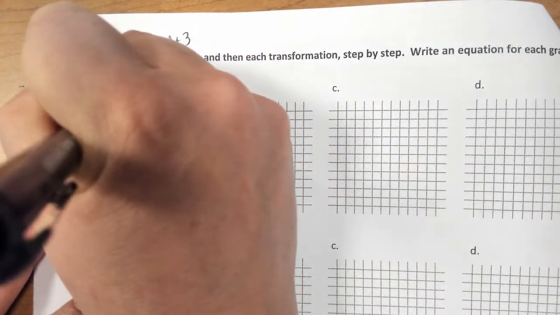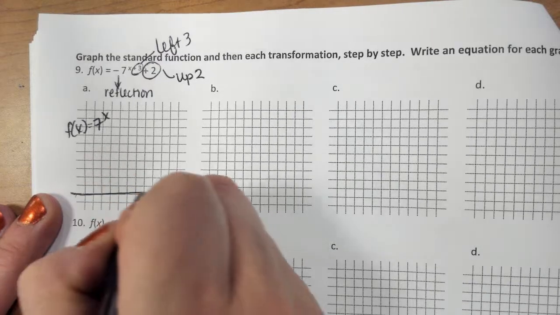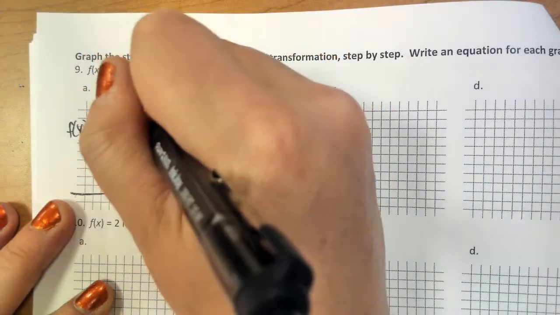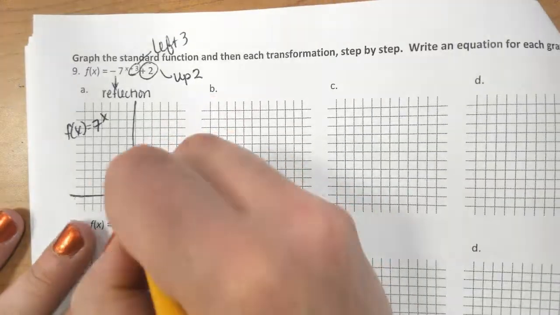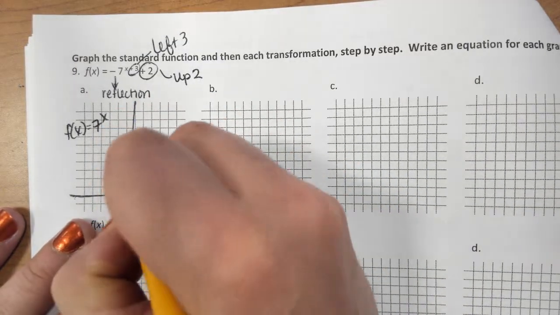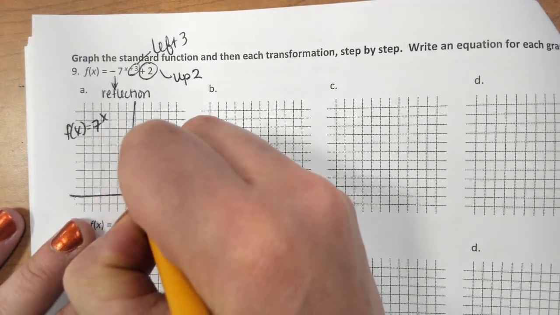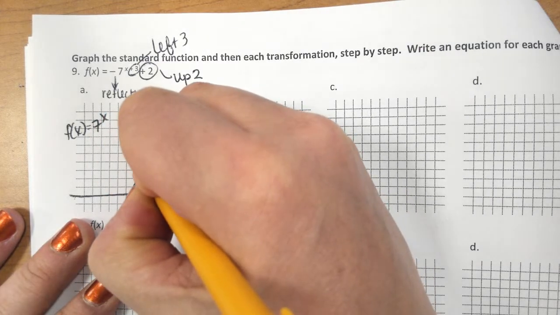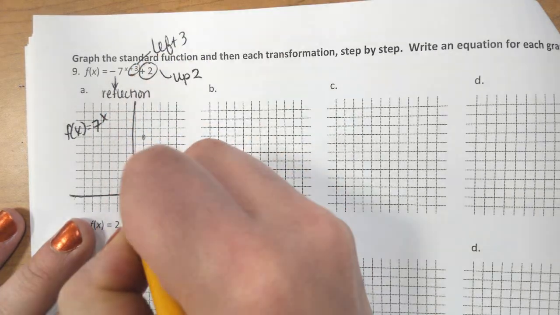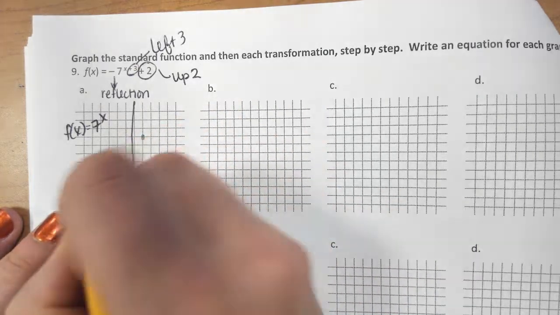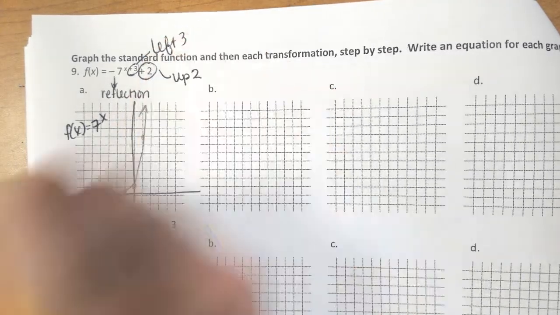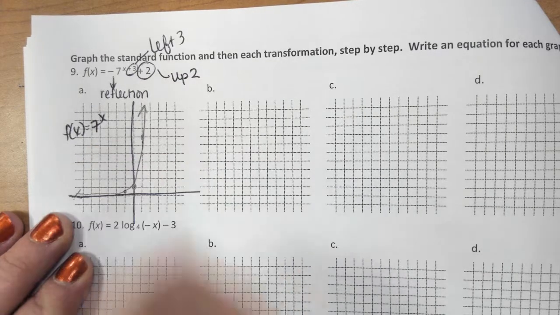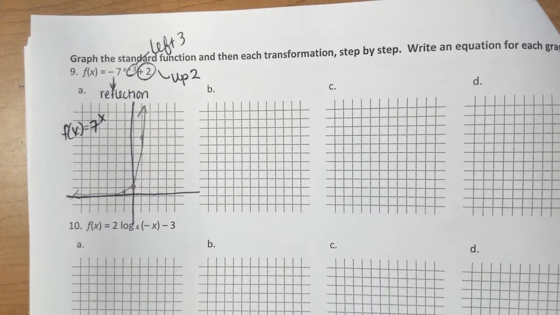So for our parent function, f of x equals 7 to the x power. And you don't have to do a ton of points. Let's say 3 points. So 7 to the 0 is 1, 7 to the 1 is 7, and 7 to the negative 1 is 1/7. So that would be like down here. And that's our parent function that we're going to be working with.